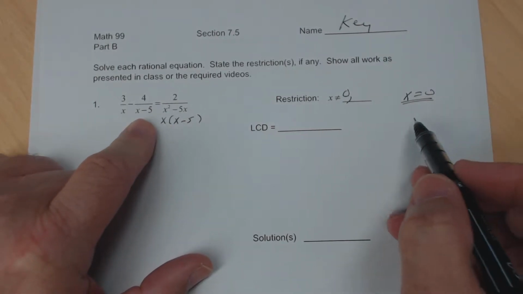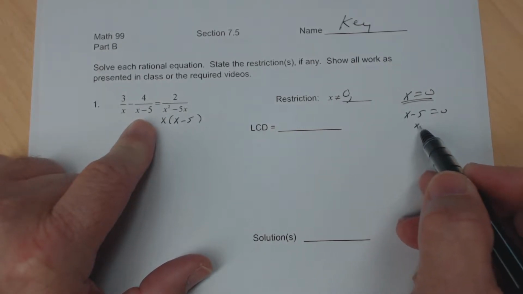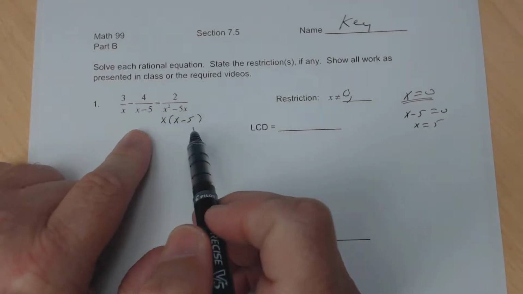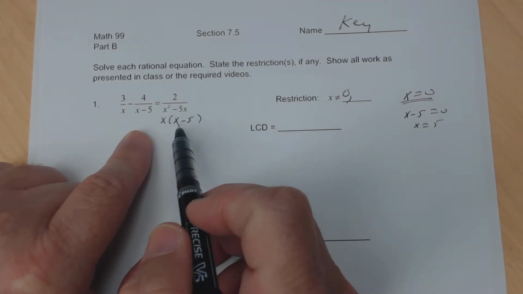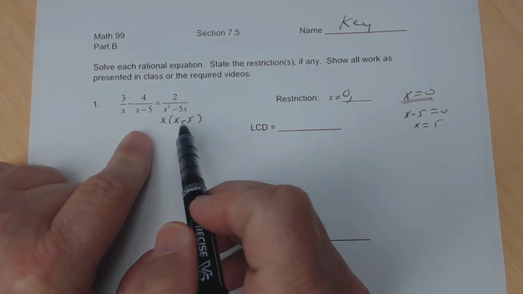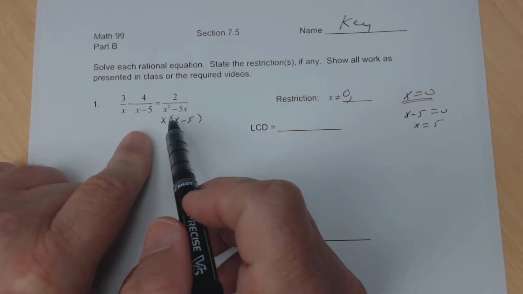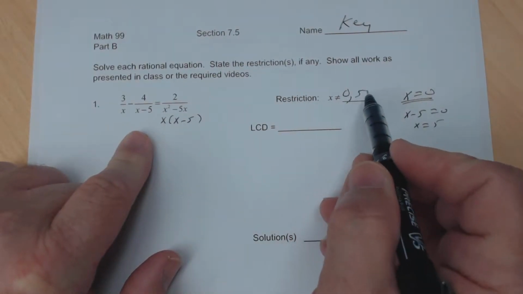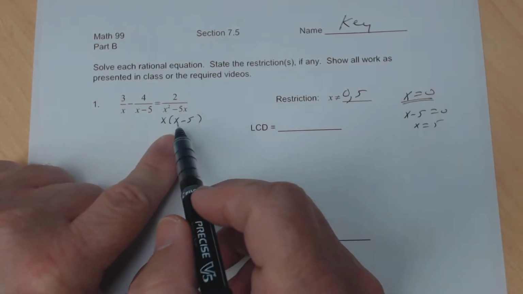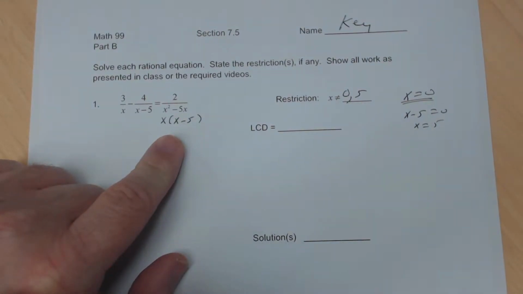Then you set your next factor equal to 0. So I'm going to have x minus 5 equals 0. So I get x equal 5. So 5 makes this denominator 0. It also makes this denominator 0 because when x is 5, 5 minus 5 is 0. 0 times 5 is 0. And you cannot divide by 0. And you go to the next one. This factor is x. You've already dealt with it. This factor is x minus 5. You already dealt with it. So these are the only two restrictions.